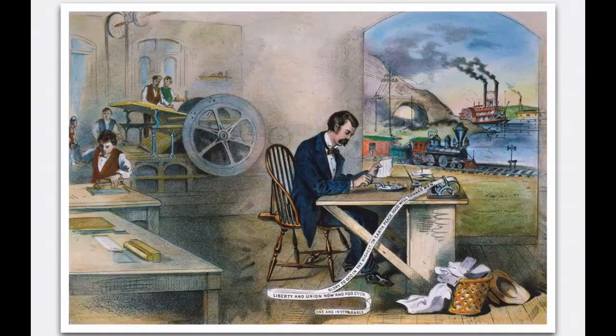So in paintings like this one, you started to see a push for more positive views of business and industry in America. So this is the rise of how America becomes known as its own identity as a big business country.